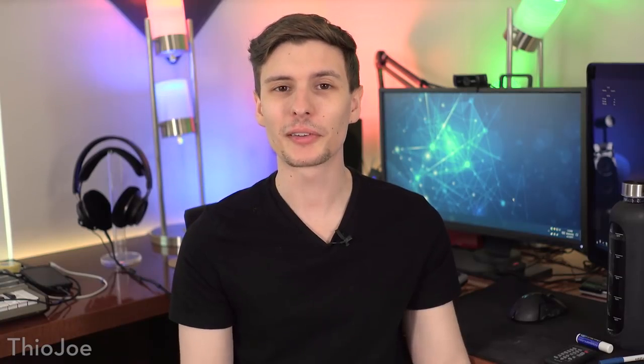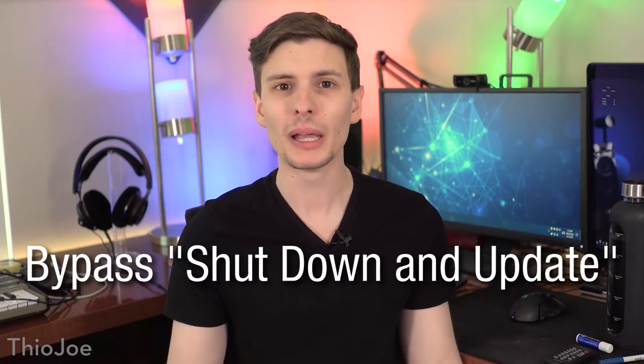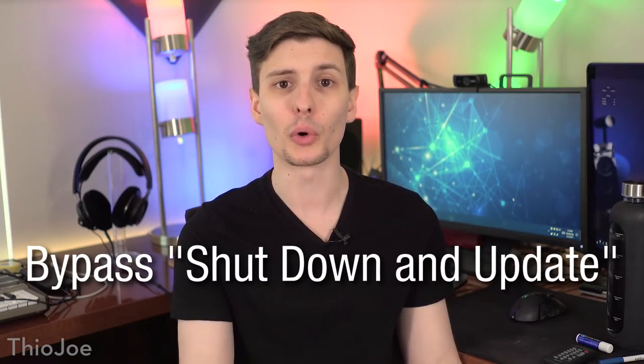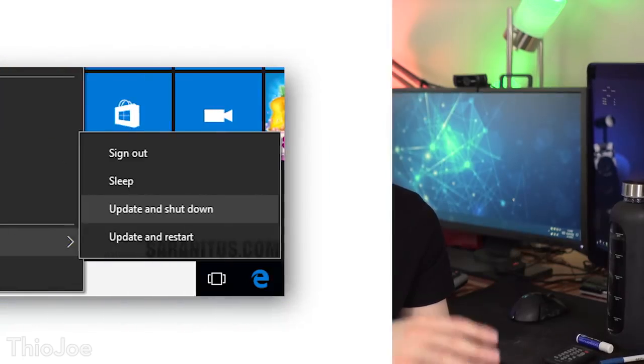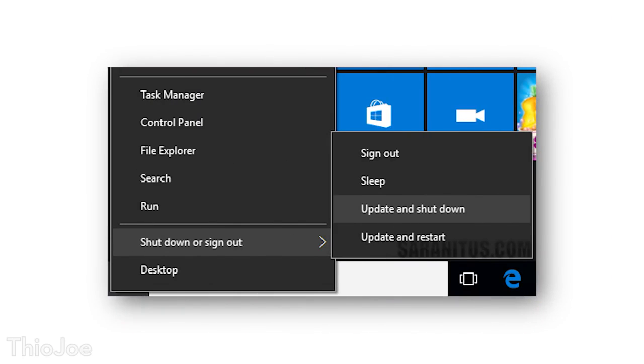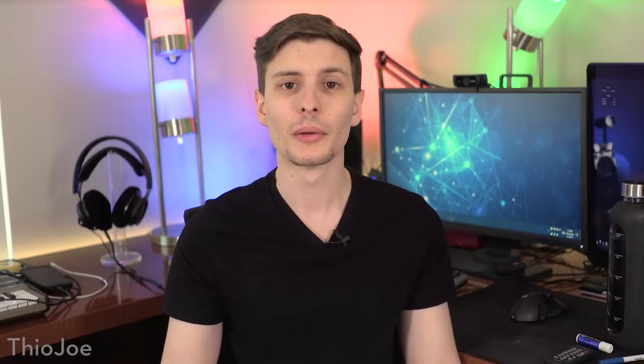Number 13, this is gonna fix one of the most annoying things in Windows, which is if you have an update pending to install, if you go to shut down your computer or restart it, it will make you install the updates before you do so. And sometimes you don't want to do that. You want to restart the computer quickly and you don't have to wait for all the updates. Well, there is a way to bypass installing the updates and to just shut it down or restart right away.